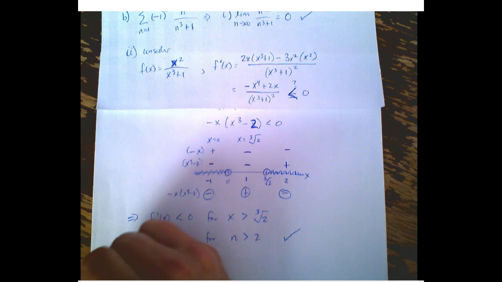So this satisfies our condition on Bn plus 1 is less than or equal to Bn for some arbitrary value of n. In this case, it's specifically 2. Thus, the series converges.